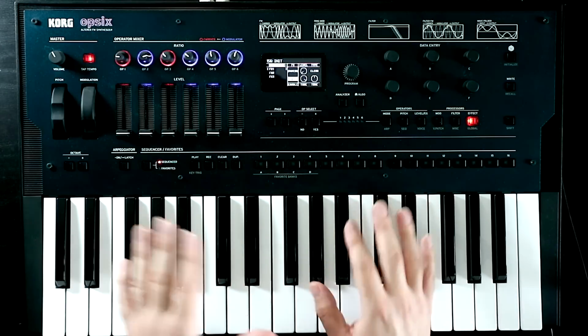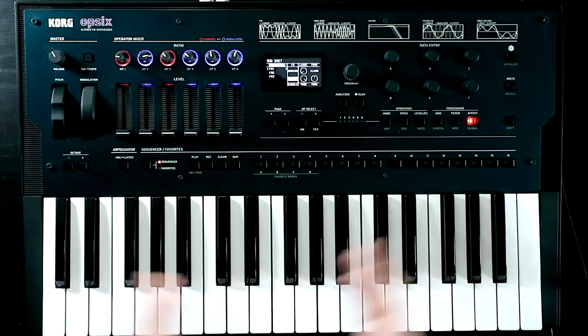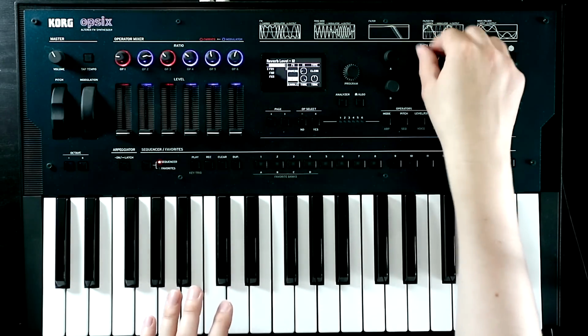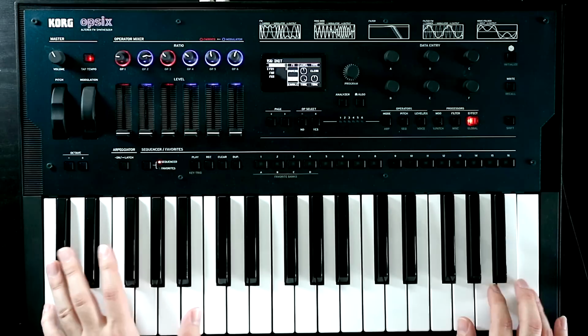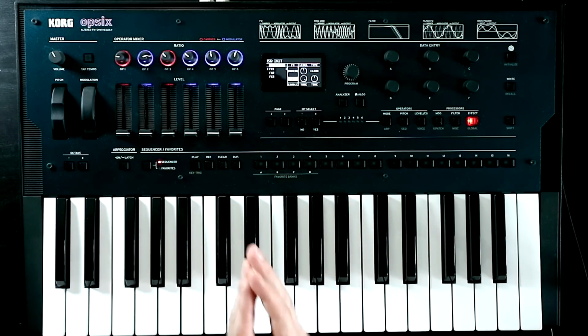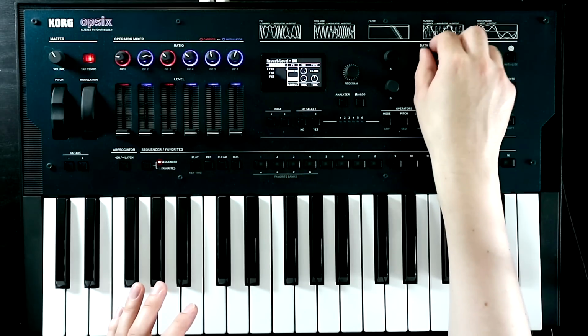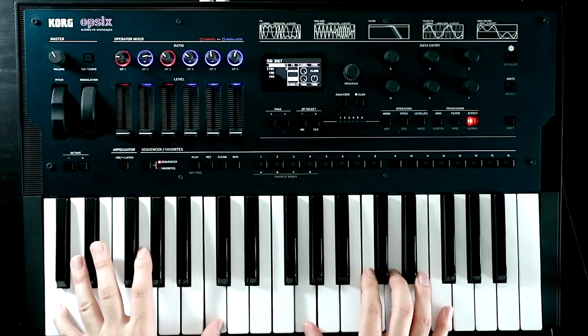So here's an example. Here's a really, really simple patch that's just a sine wave through an envelope. Cool. So let's put some reverb on it. Immediately it's going to sound better because reverb makes everything better. I mean, lovely. But let's take that further and let's actually crank that reverb to 100% wet. So all we are hearing now is the reverb.